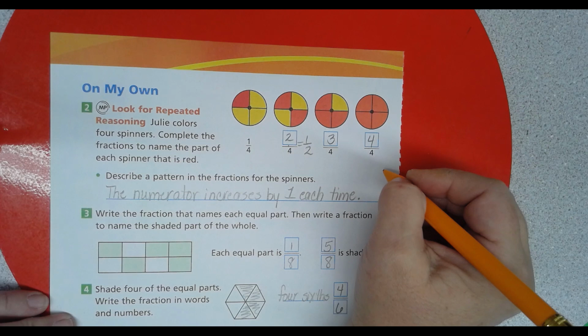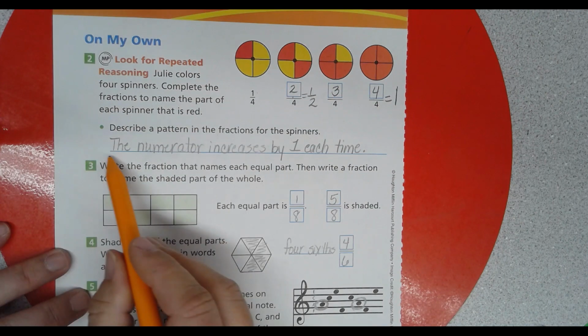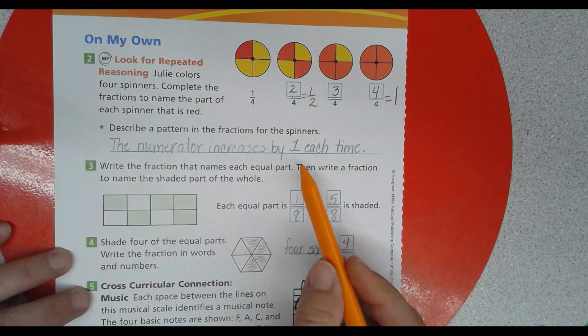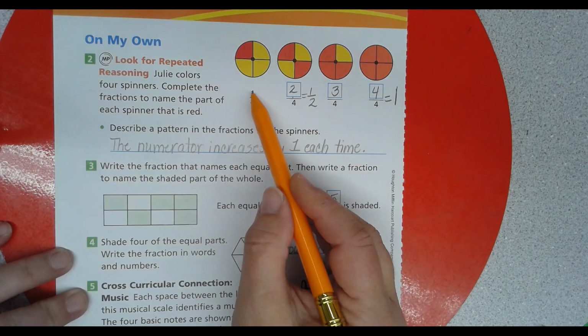If you have the same number as the numerator and denominator, it automatically equals 1 whole, because the whole thing is red. Now, the pattern, if you notice, the numerator increases by 1 each time. So you should have something similar to that. You could have even said that the denominator stayed the same. That's okay too. But the main thing here is the only thing changing up by 1 every single time.